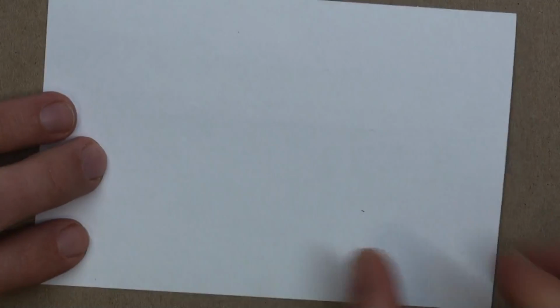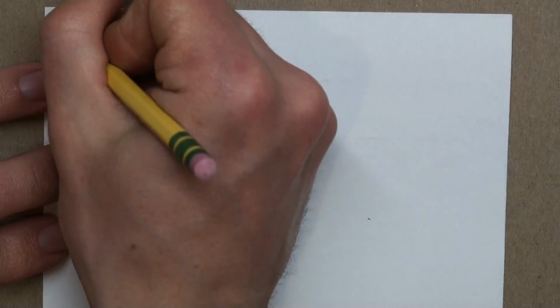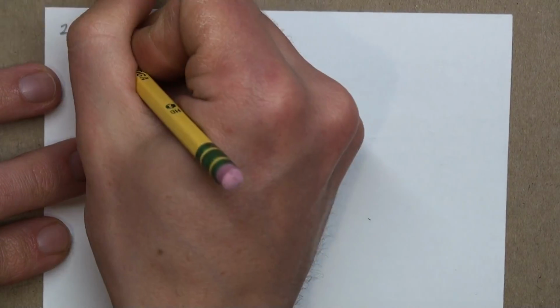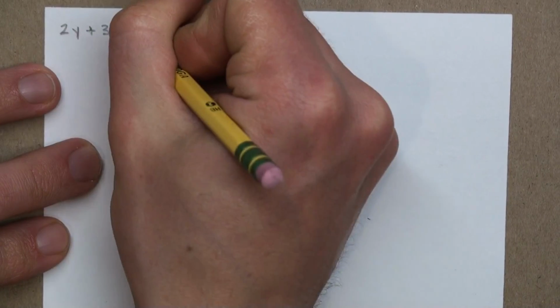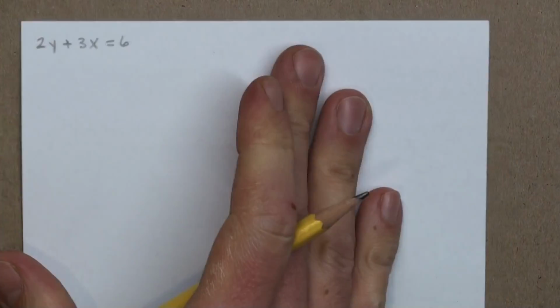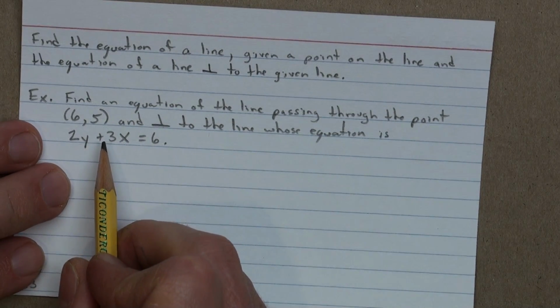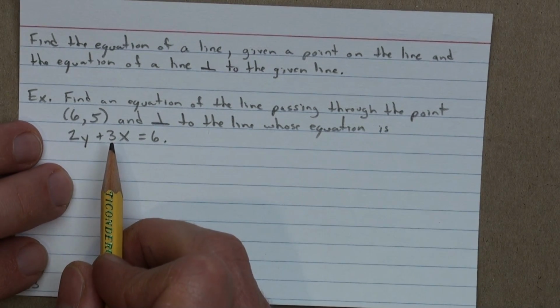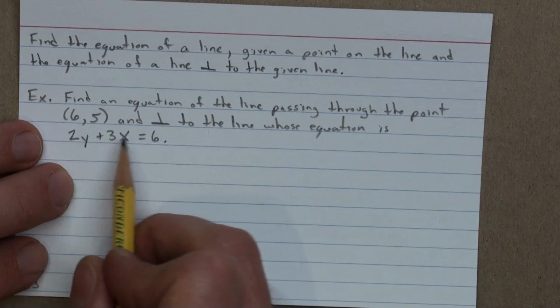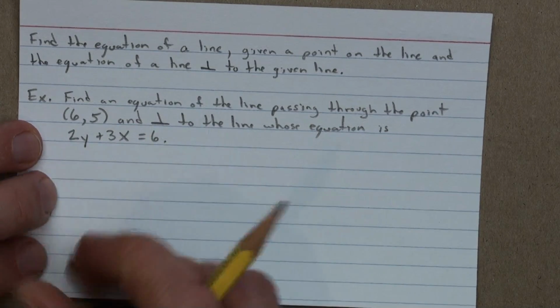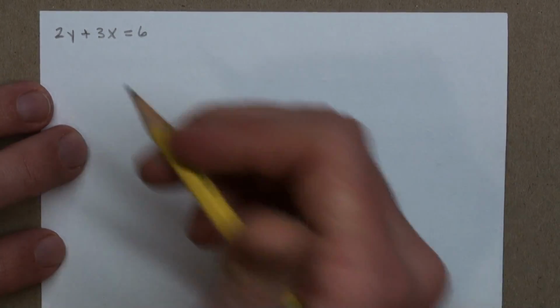Okay, so we start with 2y plus 3x equals 6. And if we're going to make this line perpendicular to this one, then we have to find the slope of it, because we have to use the negative reciprocal of the slope of this line in the new one that we want. So I have to put it in y equals mx plus b form.